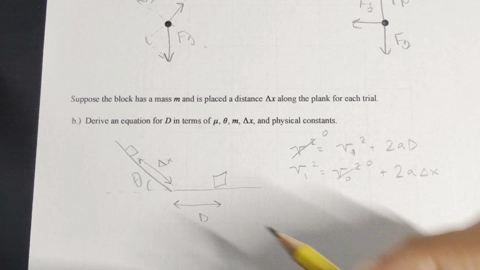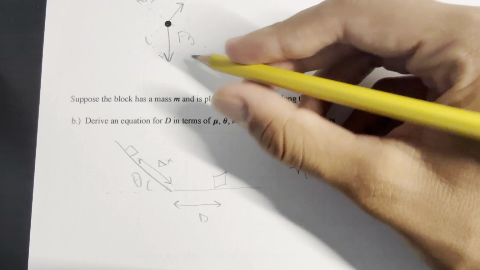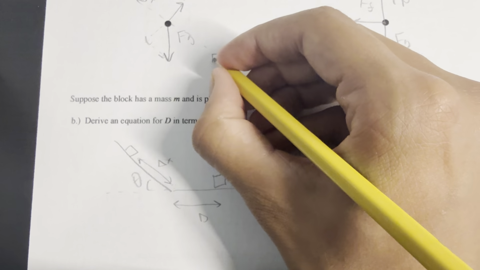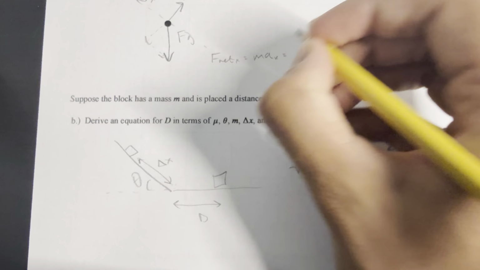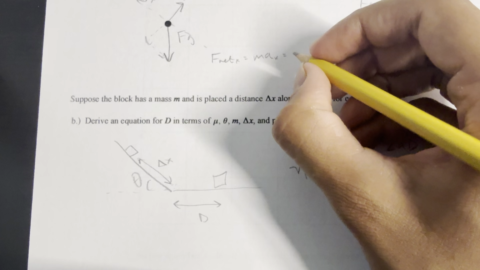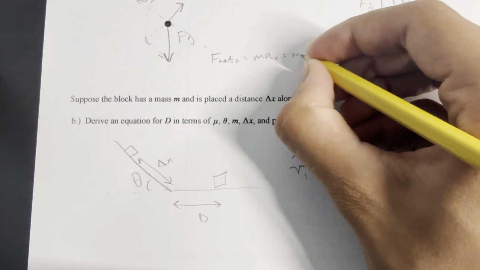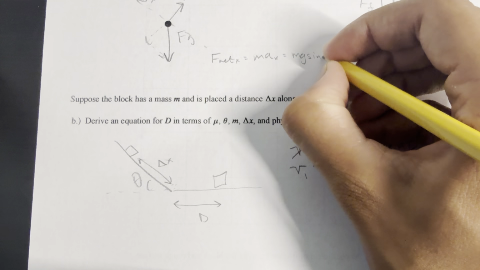To find acceleration, we just have to use F net. So I can even do it over here. I can say, F net in the x direction is going to equal m times a in the x direction, which is going to equal mg sine theta.